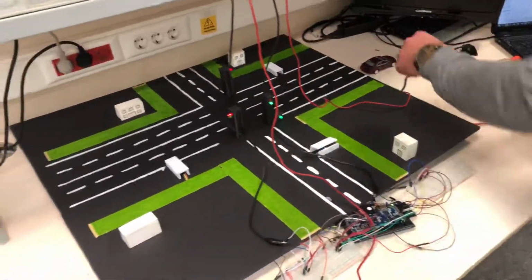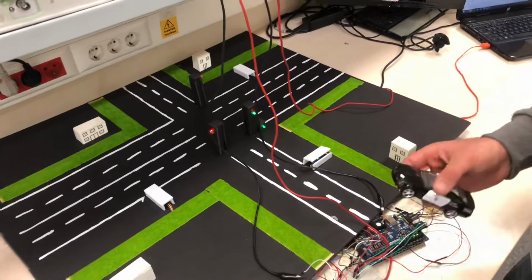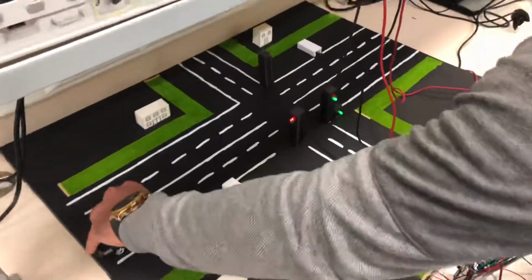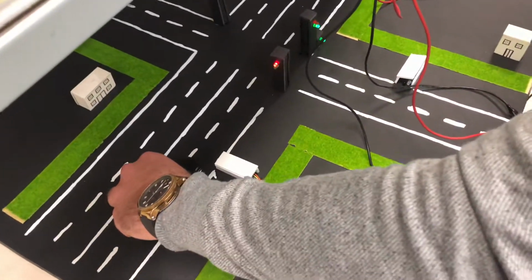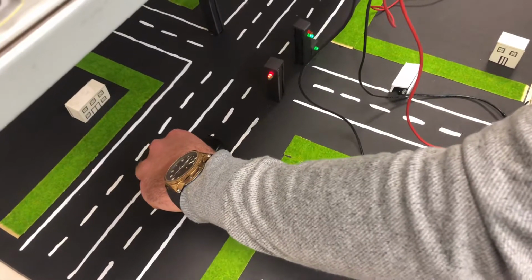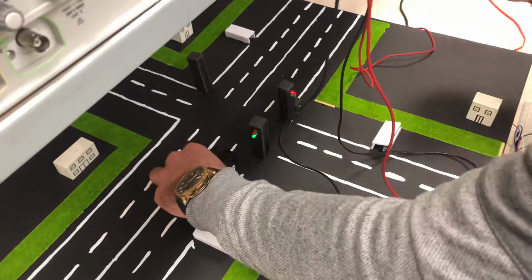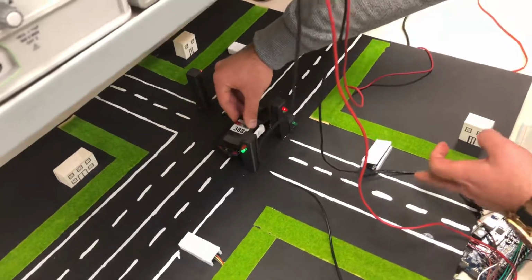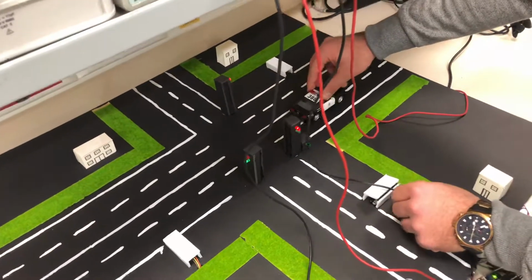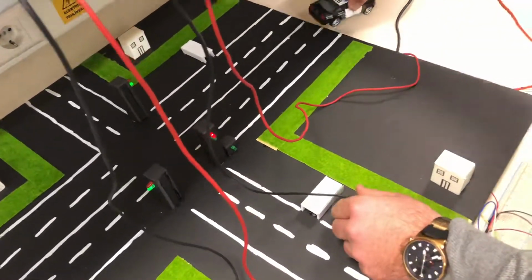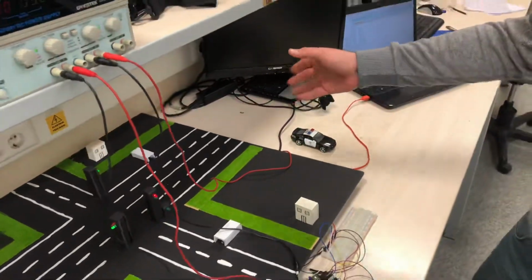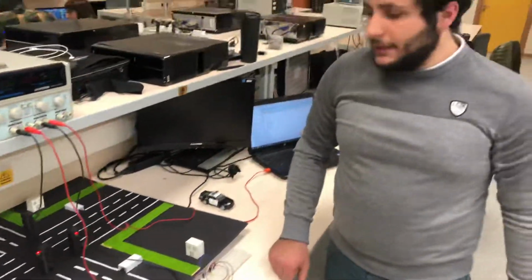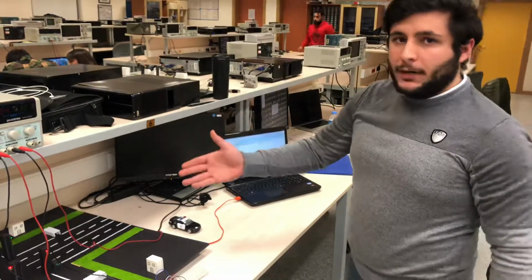Now it changed the state. So let's see another one. So when a car comes from this road, as you can see, it turned to red as there is no car coming from this road. And after a while, when it waits for this car to pass, it turned back to the original state. So that was the hardware part of my project.